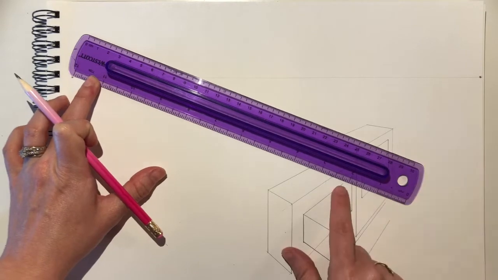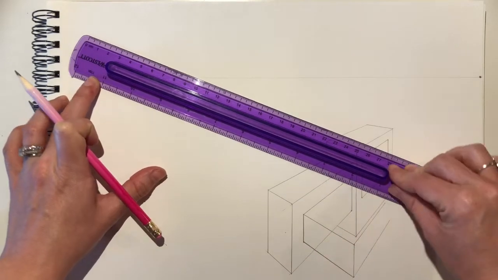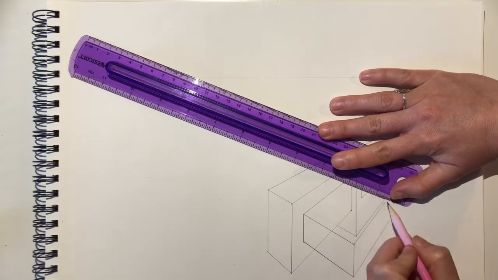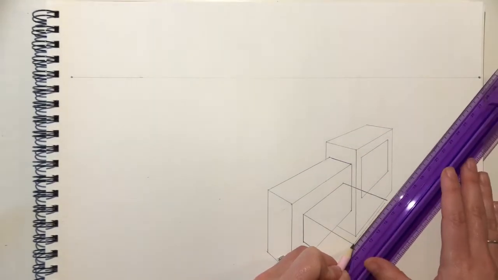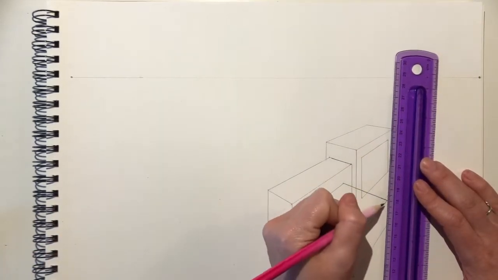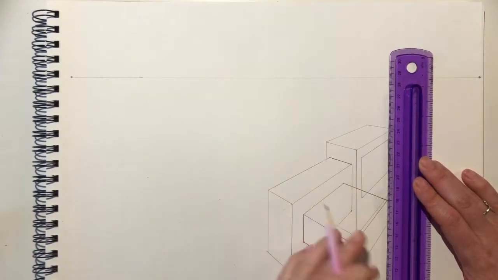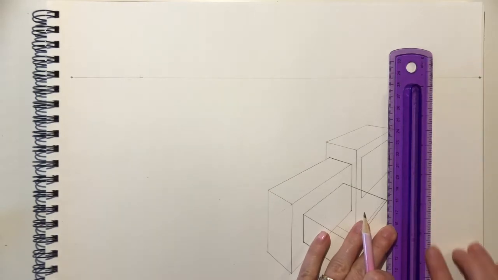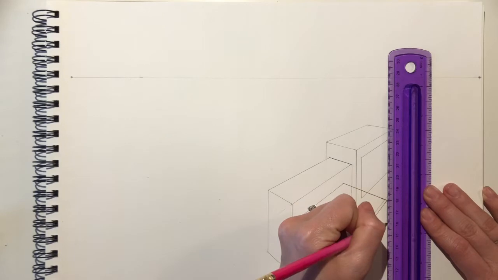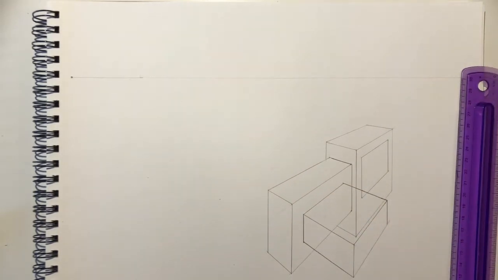So now where I have that line ending, and where that hits, I will drop in a vertical. Again, making sure it's a true vertical, comparing it to the edge of my paper. And now I can erase anything on the inside that would be blocked out by this view.